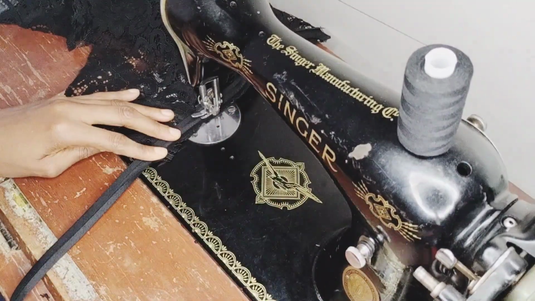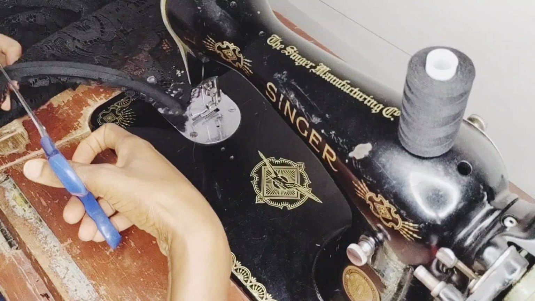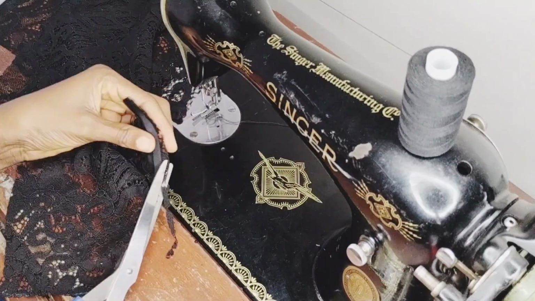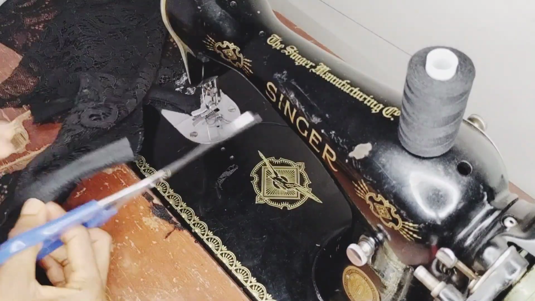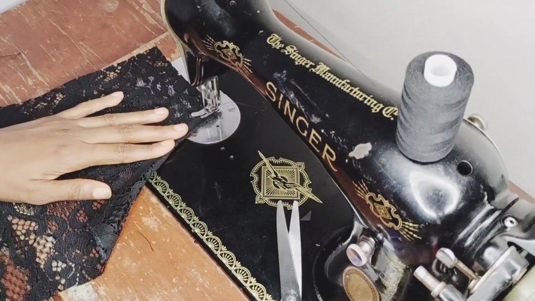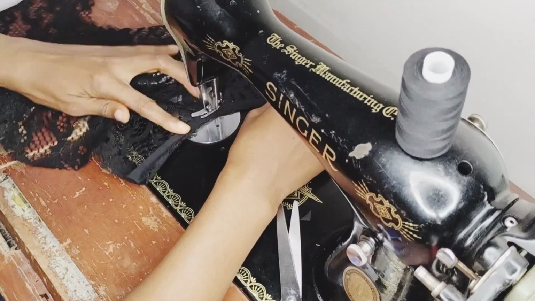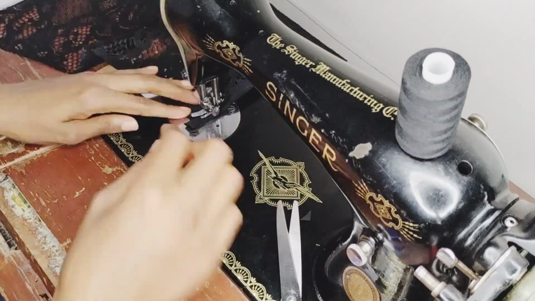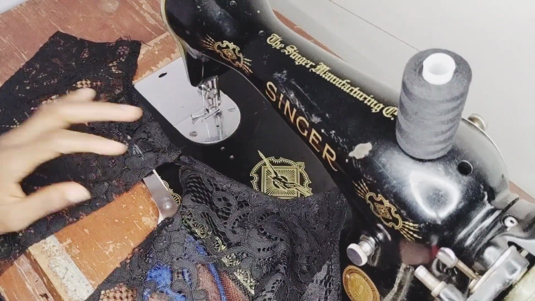Okay, so here now I'm turning the facing. I use bias to turn the facing of the neckline of the front, and I'm going to notch. I will trim off the excess and notch. When I trim off the excess and notch, when I'm closing it, it will give me room to move it in a little so that the bias doesn't pop up.